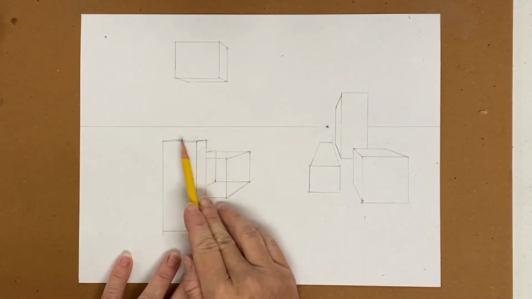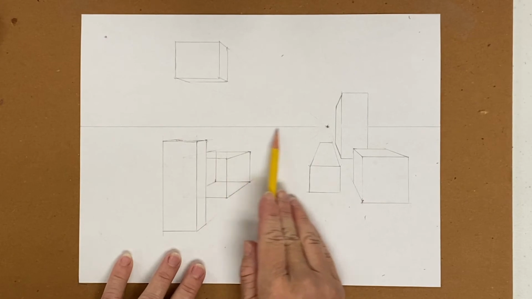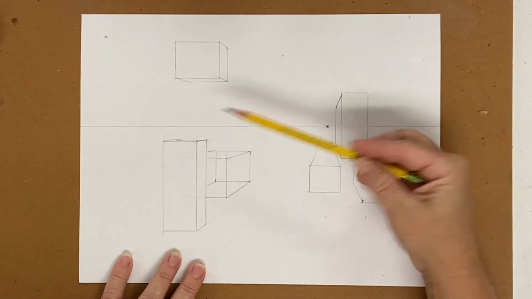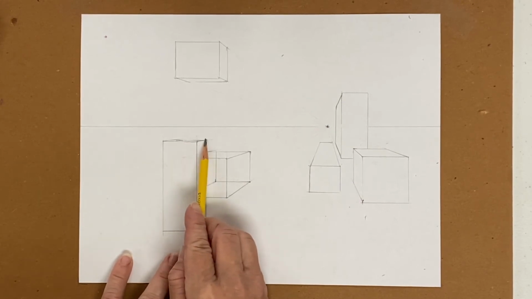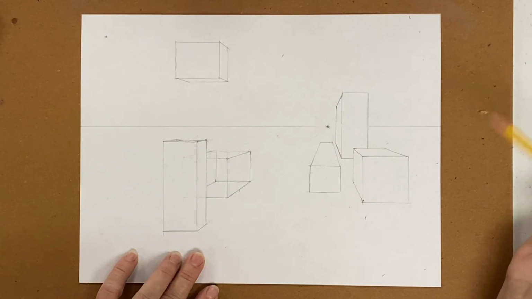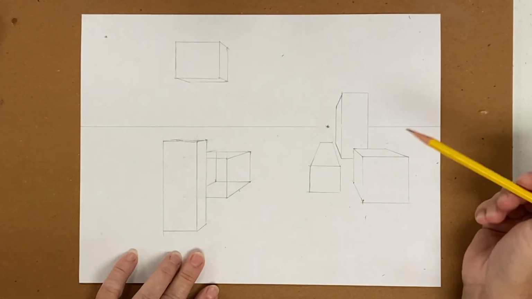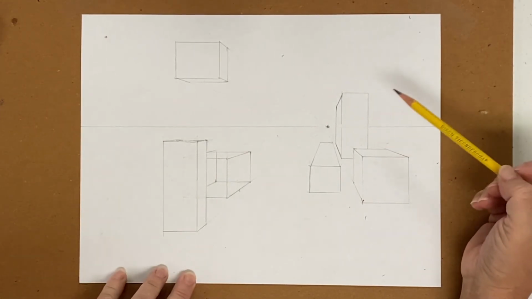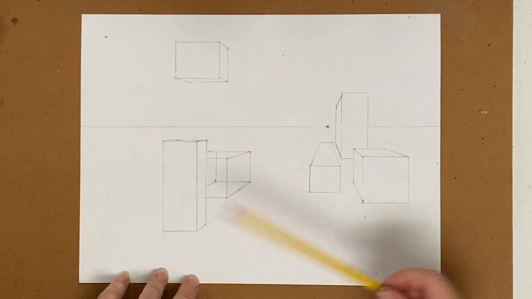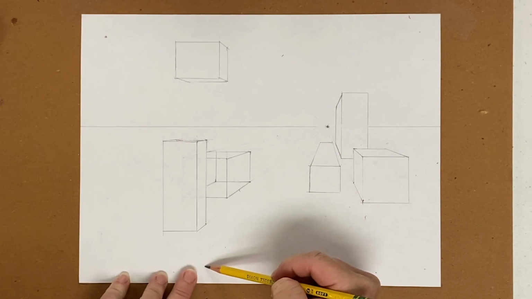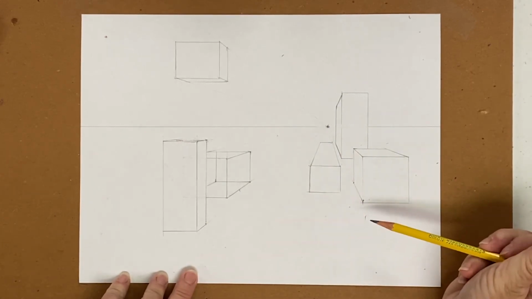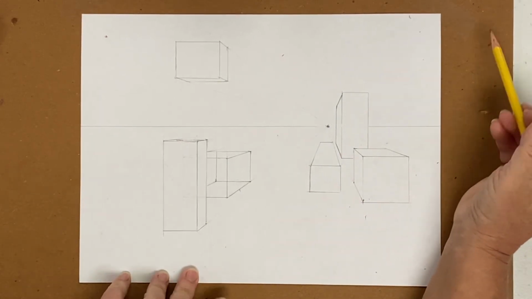Notice how the top of this block is very close to the level of the horizon line. This is why we don't see very much of the top of the block at all. We hardly see any. Another way to show space and create the illusion of depth on your paper is the placement of objects on the page. Notice how objects that appear closer to us are lower on the page. Objects that appear farther away are higher on the page.